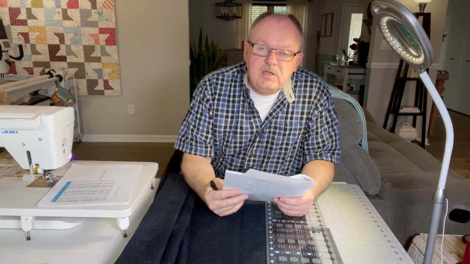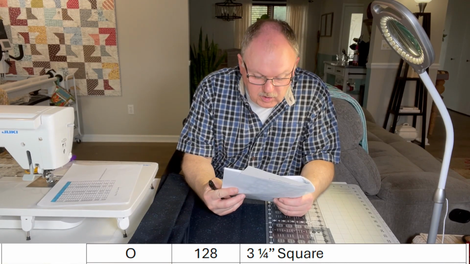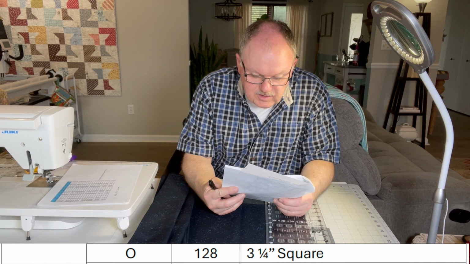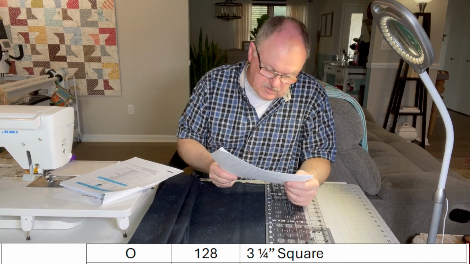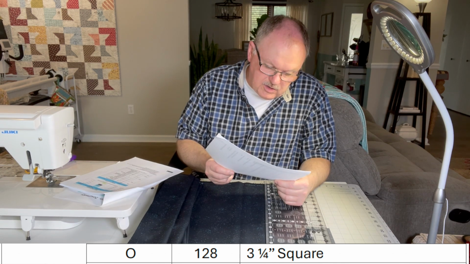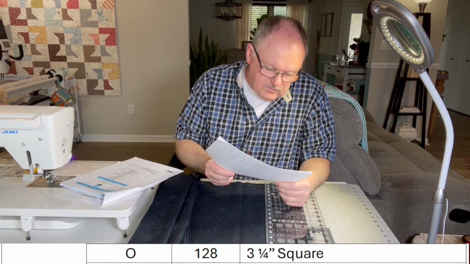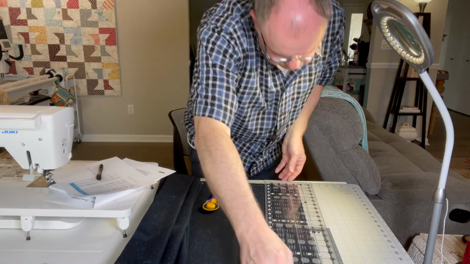So next on our list, the black fabric for fabric O, we need 128 3 1/4 inch squares. And looking at my list of how many strips to cut for each fabric piece, it shows that I'm going to get around 12 out of each strip. So I need 10 of these 3 1/4 inch strips.